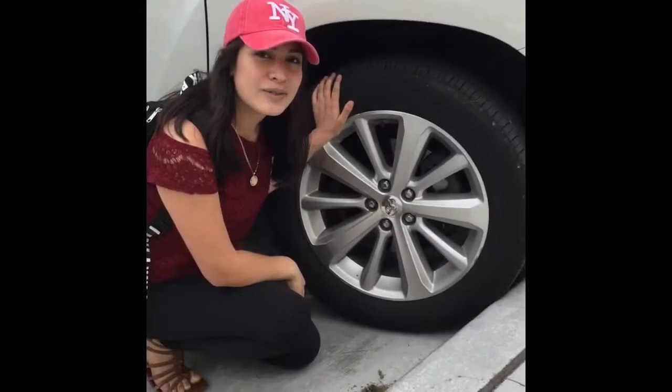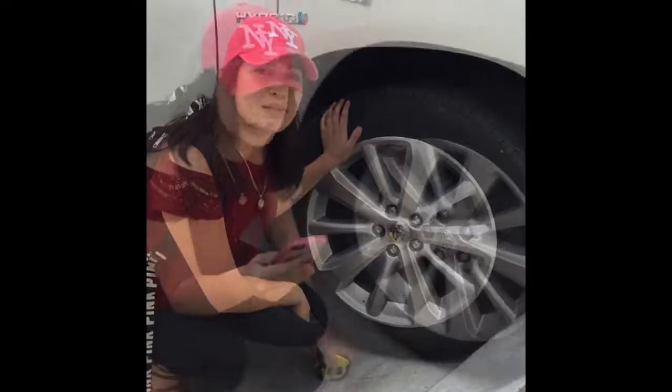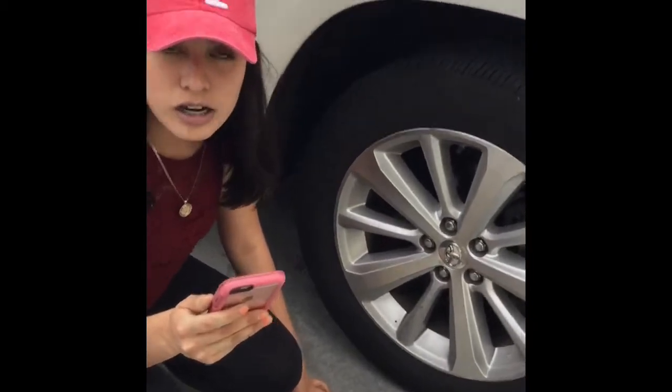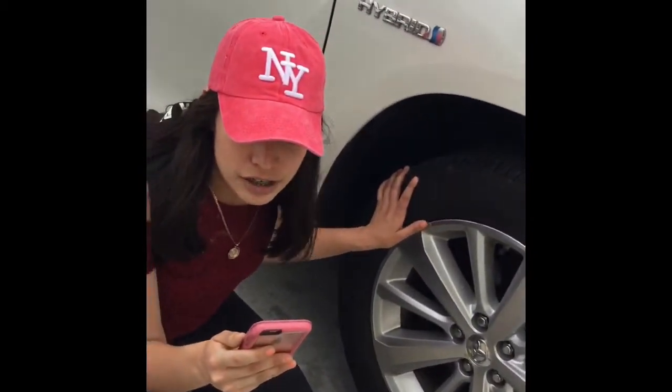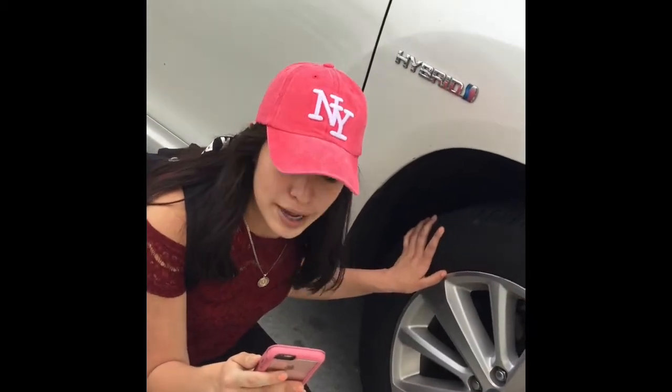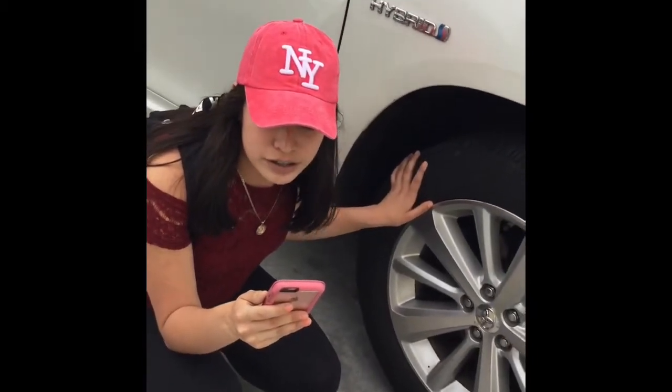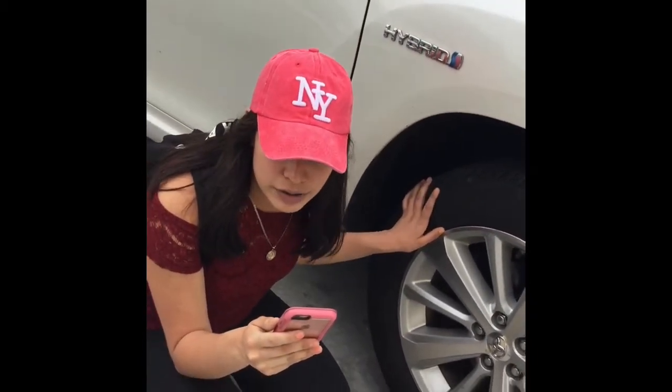Area of a circle, you do radius squared times pi. The radius is 13.5. So 13.5 times 13.5 is 182.25, times pi is 182.25 pi. So the area of the circle is 182.25 pi inches squared.